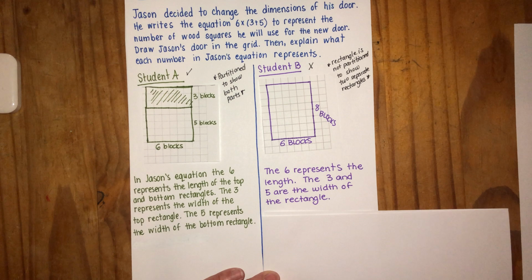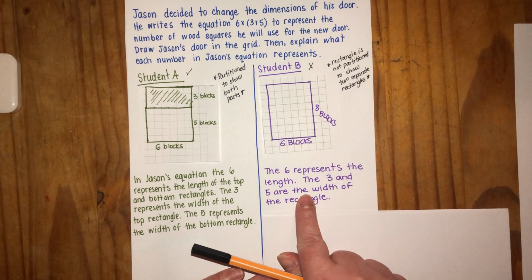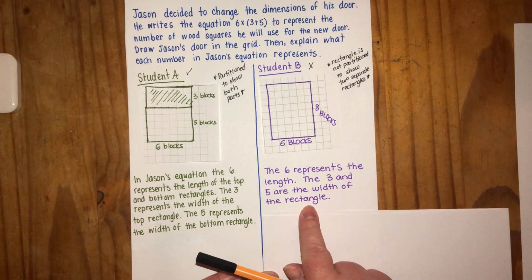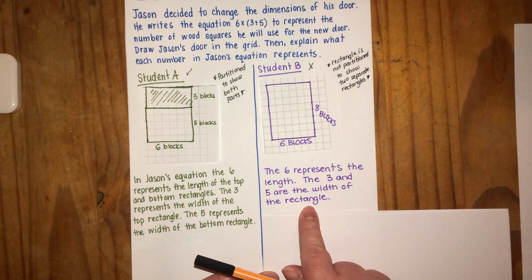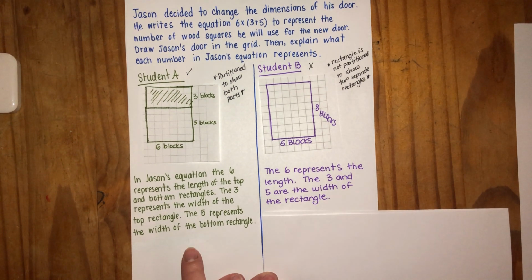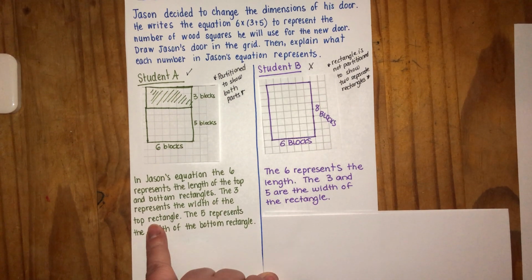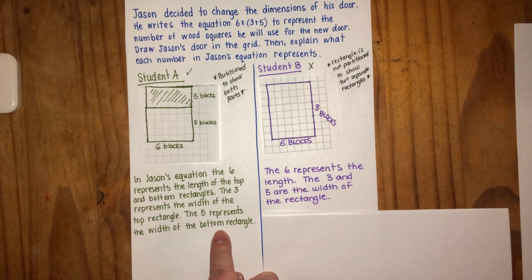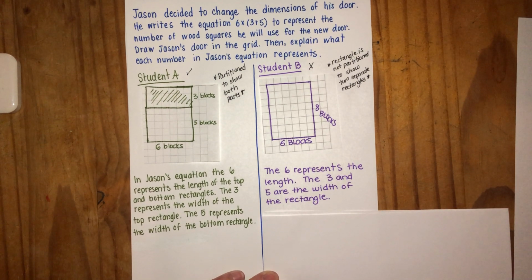Anything else that we see different between student A and student B's work? Say it out loud. Right. Student B stated that 3 and 5 are the width of the rectangle, but not as two separate rectangles, whereas student A explained that 3 represents the width of the top rectangle and 5 represents the width of the bottom rectangle. Let's take note of that here.